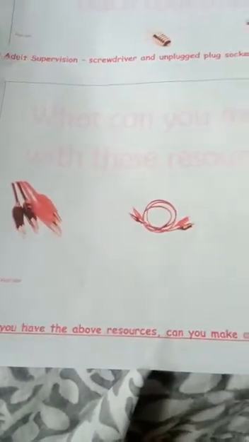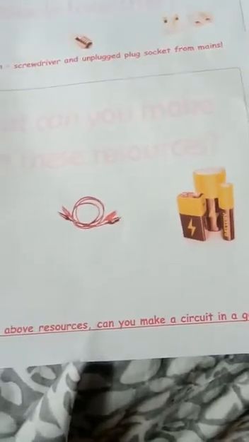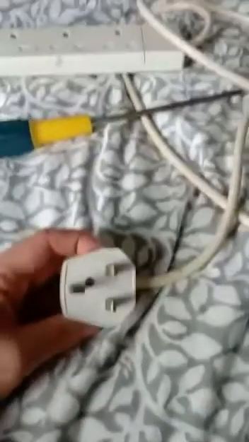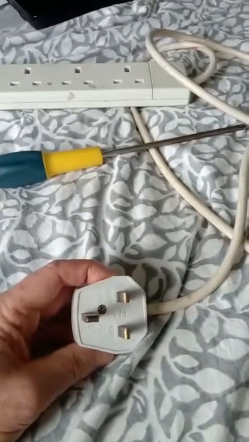The next one is looking at a plug. Can you open the plug, take it apart and put it back together so that it works? This should be done with adult supervision, using a screwdriver, and with the plug unplugged from the mains socket. And if you have extra resources like wiring, batteries and a bulb, can you make a circuit in a game?